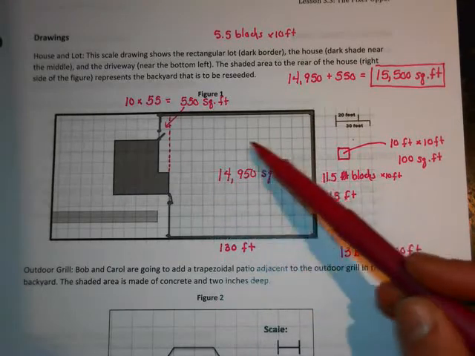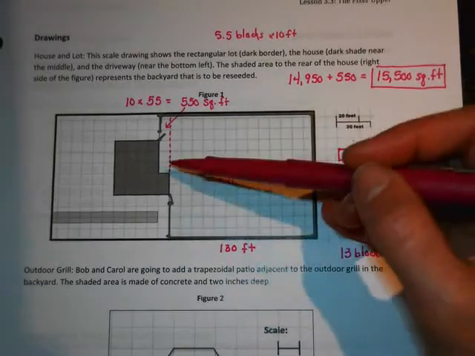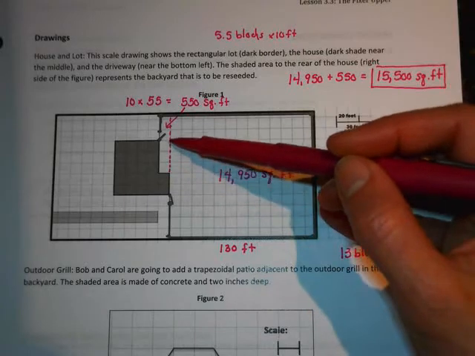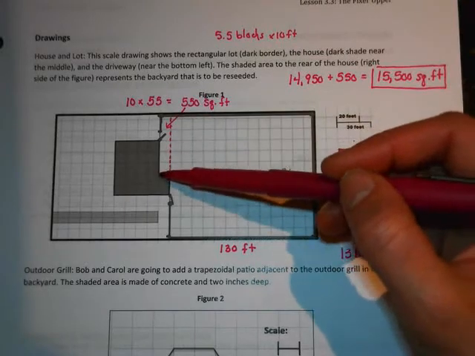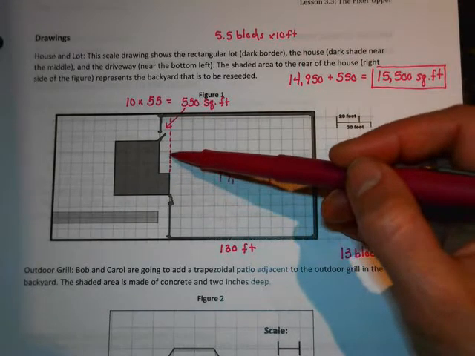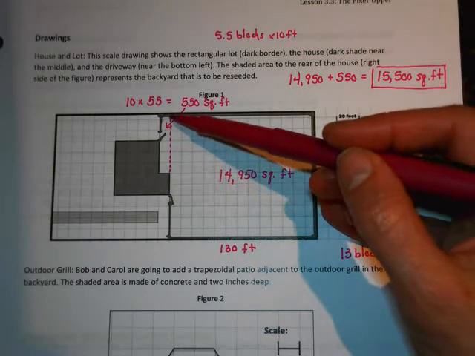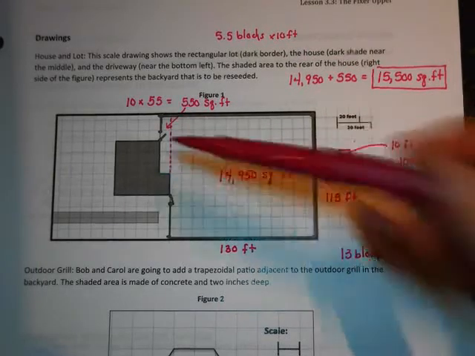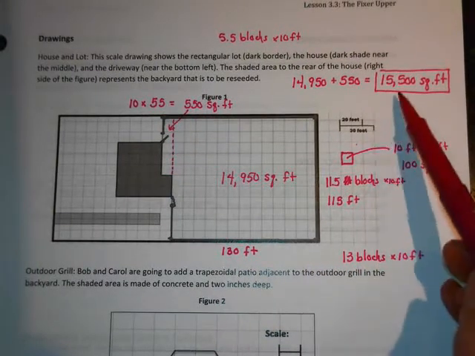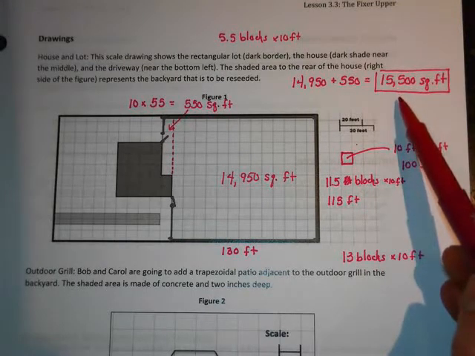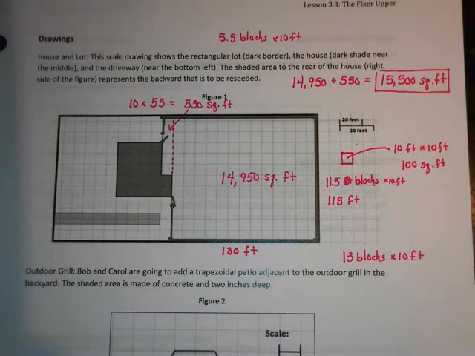And then we have this dimension by this. This is 10 by 10, 20, 30, 40, 55. That's going to give us 550 square feet. And so when I add them together, that's our total square footage. We okay? All right.